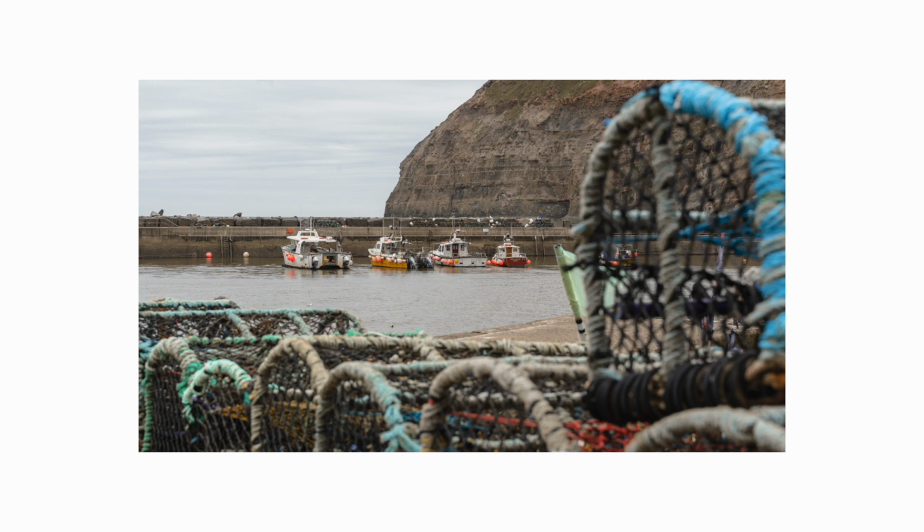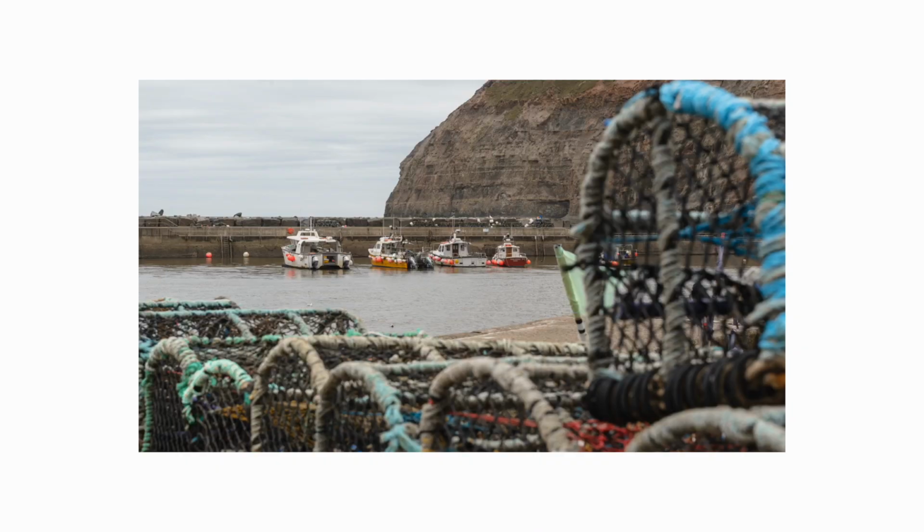It adds a lot more depth, which I quite liked. I could have taken this photo without the lobster pots in the foreground, slightly blurred out by a wider aperture. I was probably at around f4.5 for this particular photo, but I just feel like having them there tells a much better story and it adds a lot more depth.